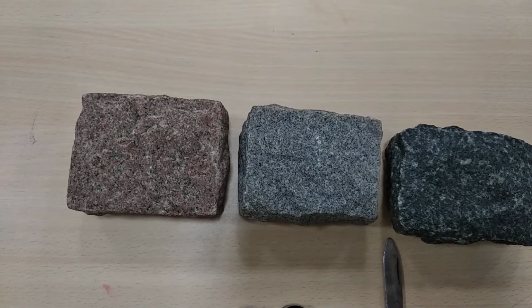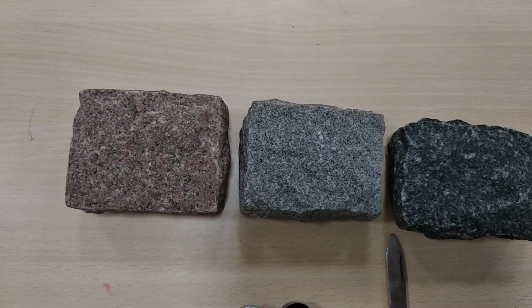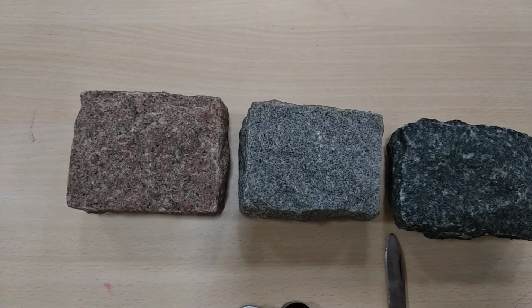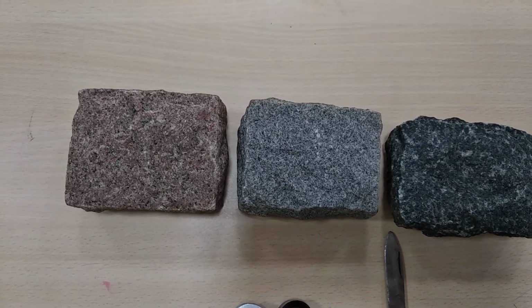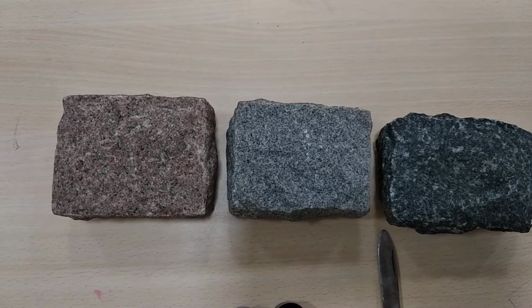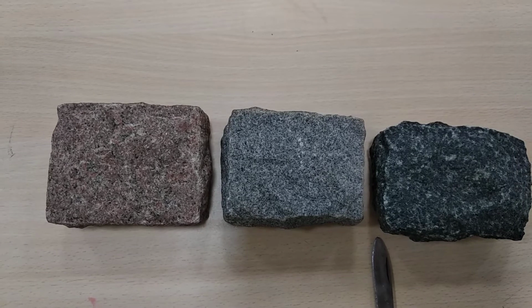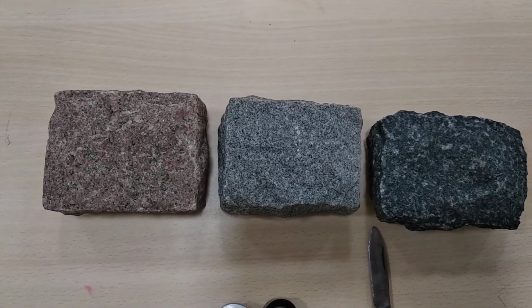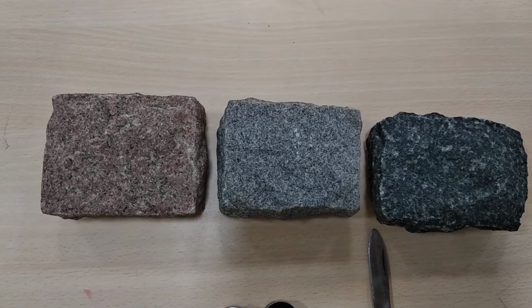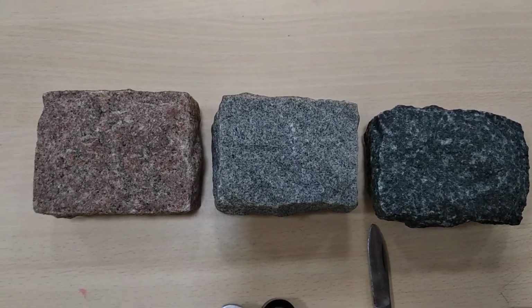And the polymineralic rocks contain more than two minerals, that we call a polymineralic rock. For example, granite contains quartz, feldspar, mica, like that. So we call these polymineralic rocks. Again, the rocks are classified into different groups: igneous rocks, sedimentary rocks, and metamorphic rocks.